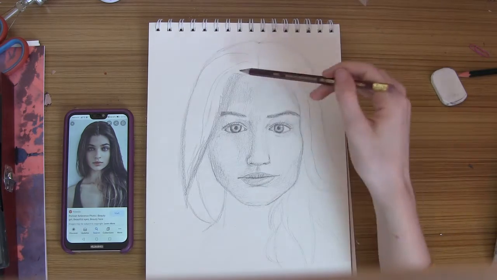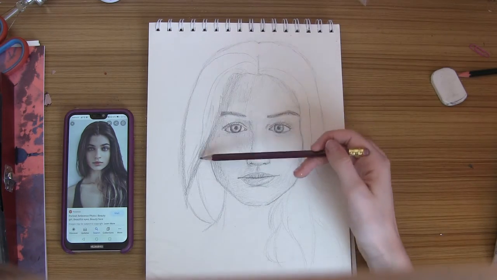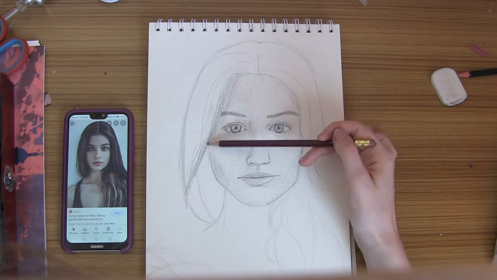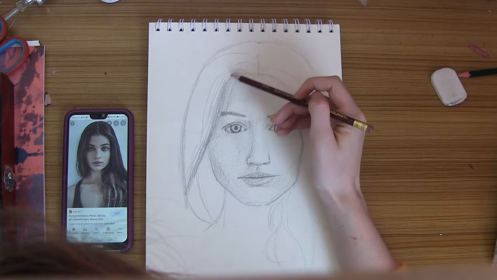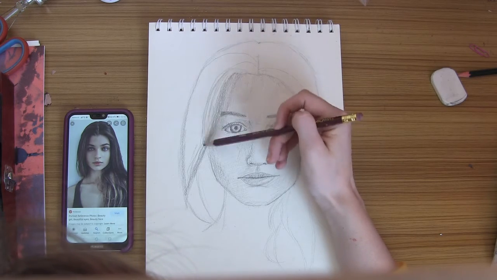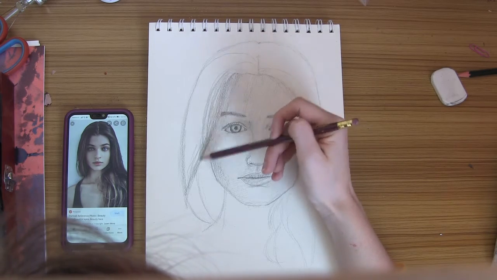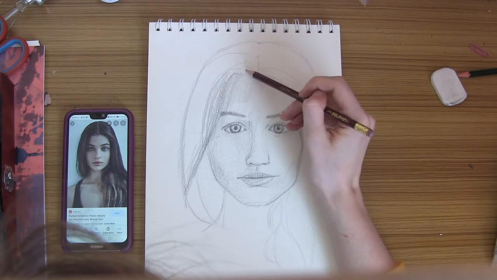If you pay attention to the direction of the hair and use your pencil to color it in the direction that it's going, it'll look better. You can put as much detail into it as you want.